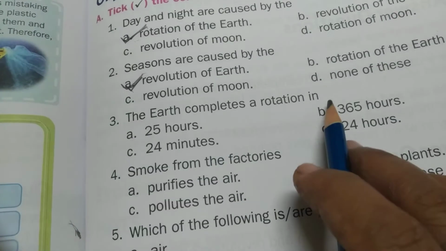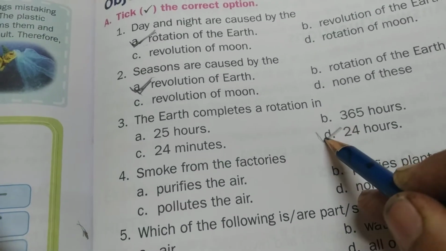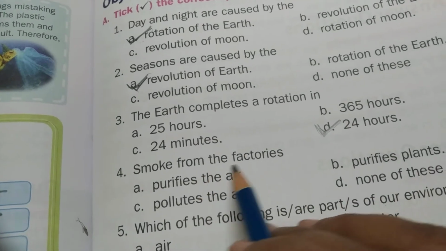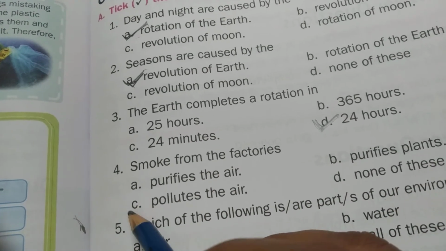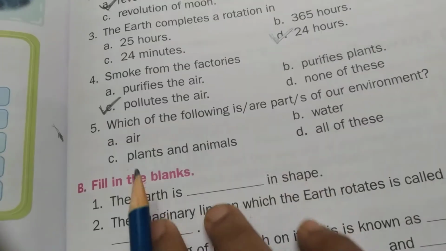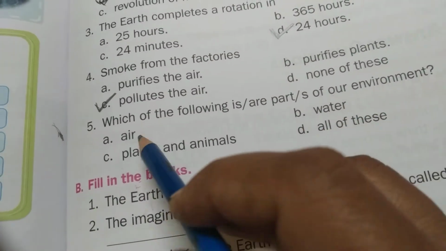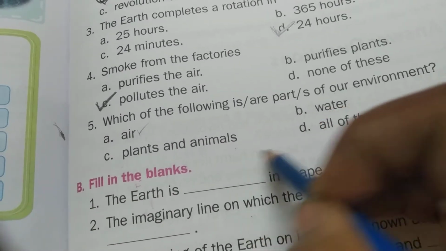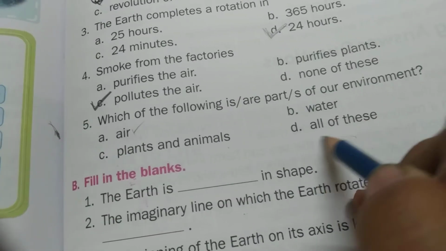Next, Earth completes a rotation in 24 hours. Option D is the answer. Smoke from the factories pollutes the air, children. Option C is the answer. Which of the following is part of our environment? Air, water, plants and animals. These are all parts of our environment. So all of these. Option D is the correct answer.